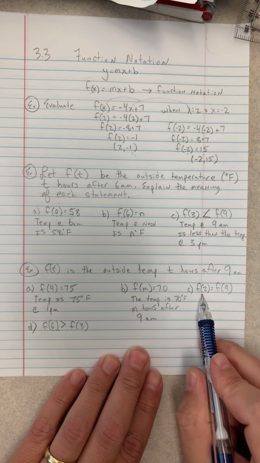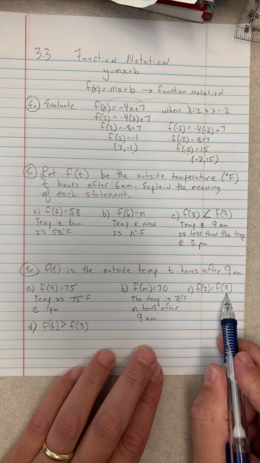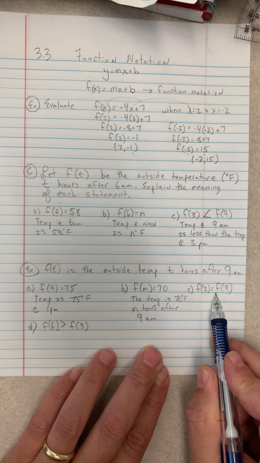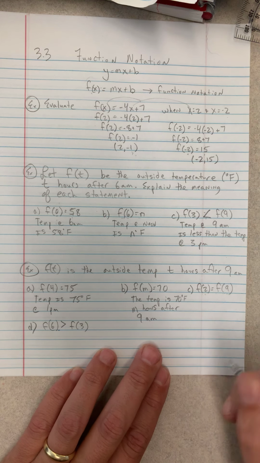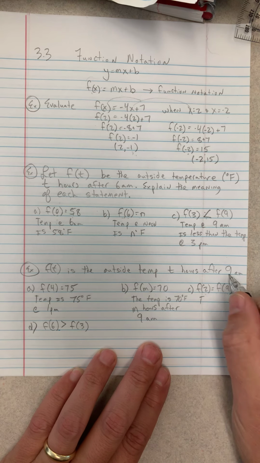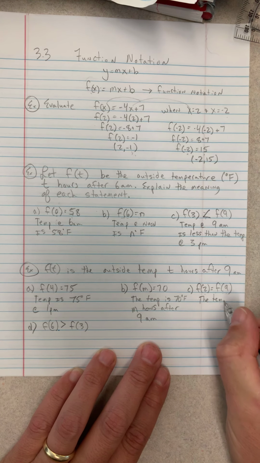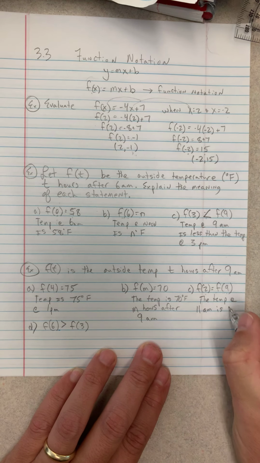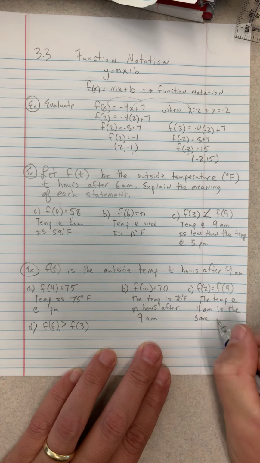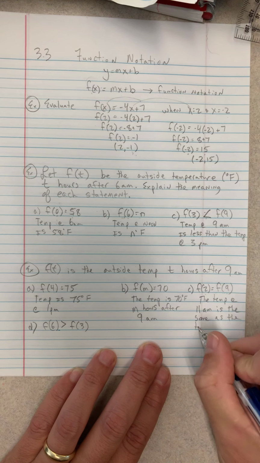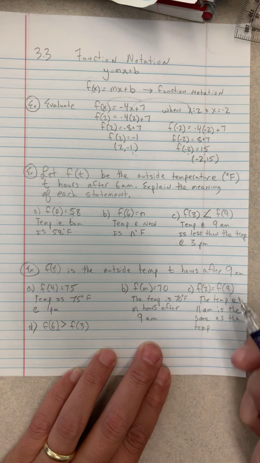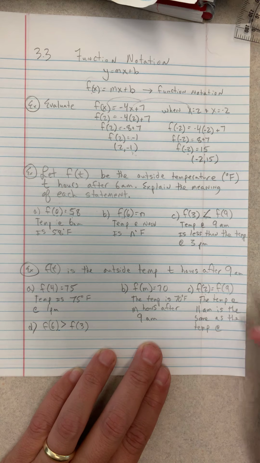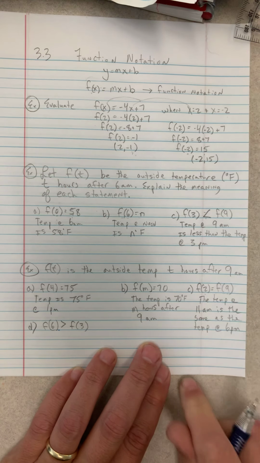F of 2 is equal to F of 9. The function evaluated at 2 is equal to the function evaluated at 9. 2 hours after 9 a.m., the temperature is the same as 9 hours after 9 a.m. What's 2 hours after 9 a.m.? Well, it's 11 a.m. The temperature at 11 a.m. is the same as the temp at what time? Well, 9 hours after 9 a.m., 3 would get me till noon, and I've got 6 more, at 6 p.m.